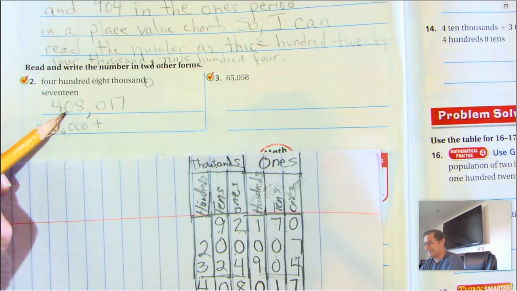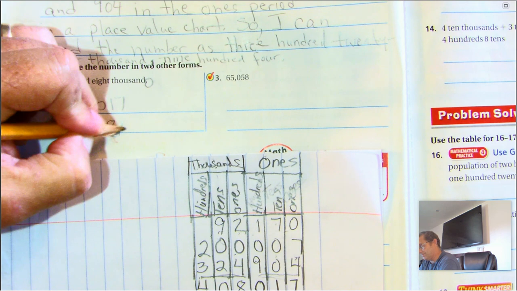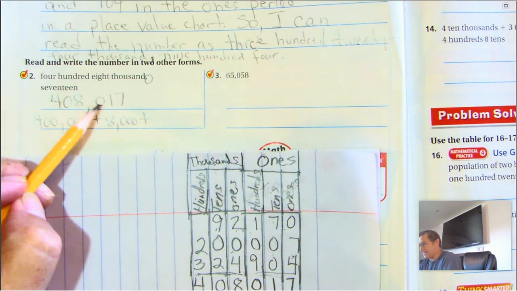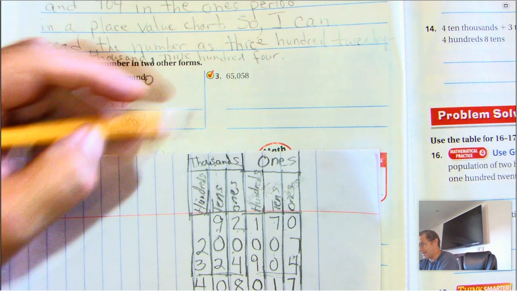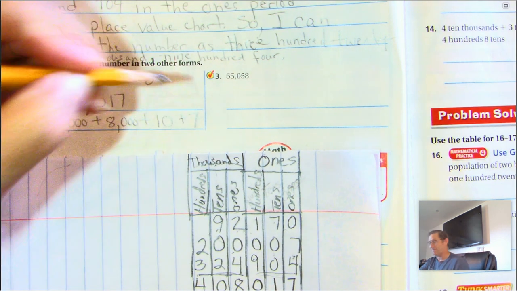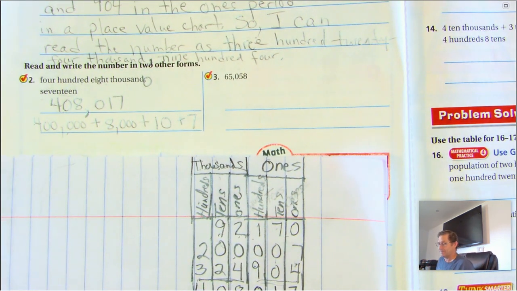We don't have any 10,000, so we can skip that. The next one would be 8,000. We don't have any hundreds, so I can skip that. The next one would be 10, because there's one 10. And finally, 7. So we've written that number 3 different ways.